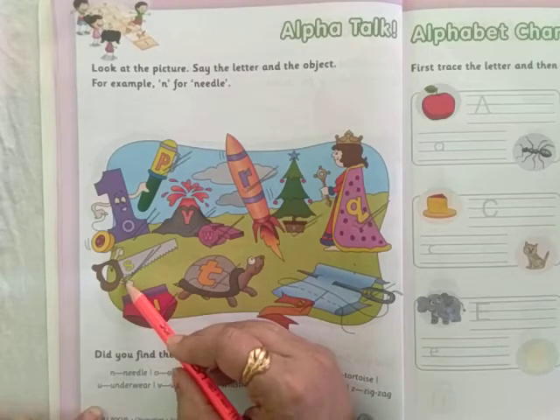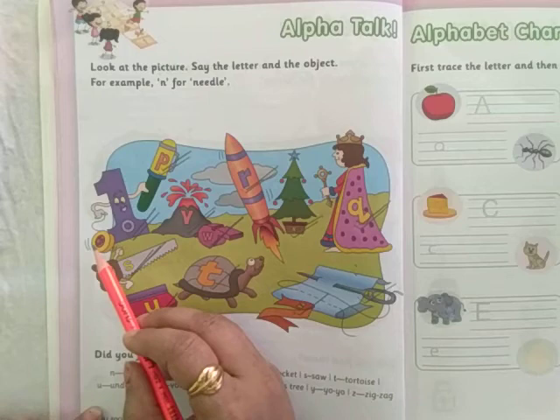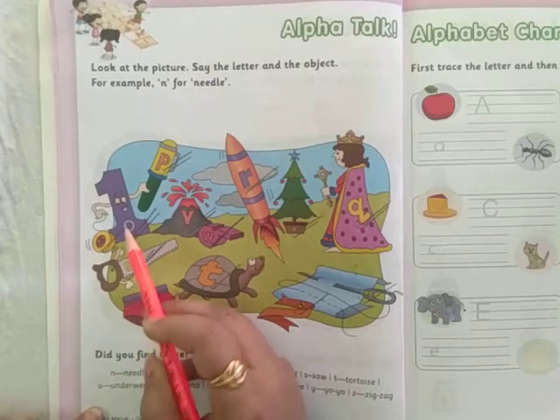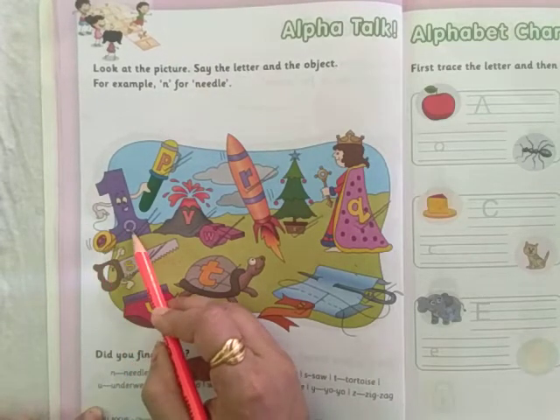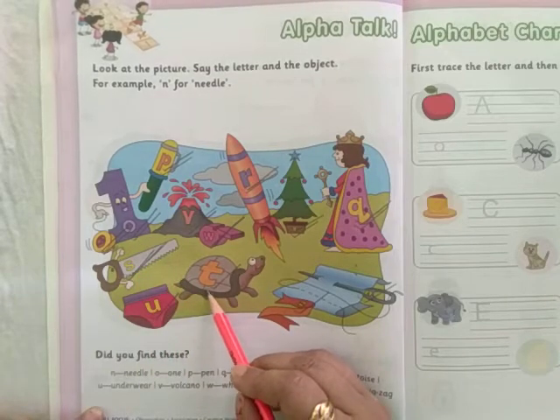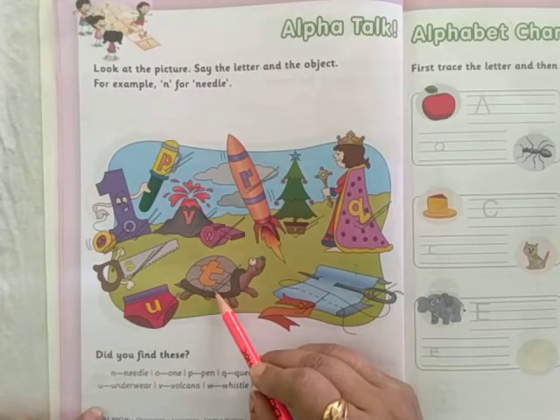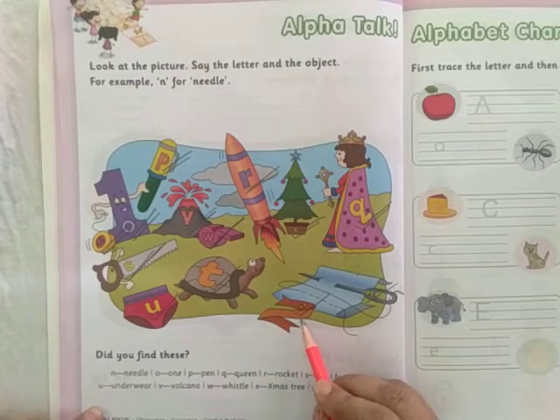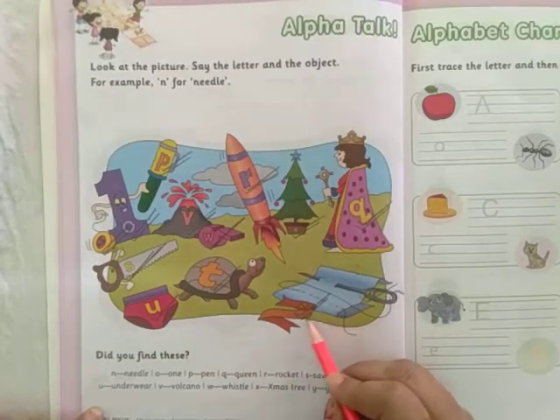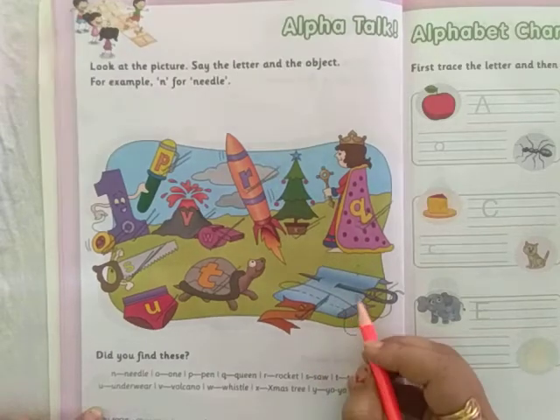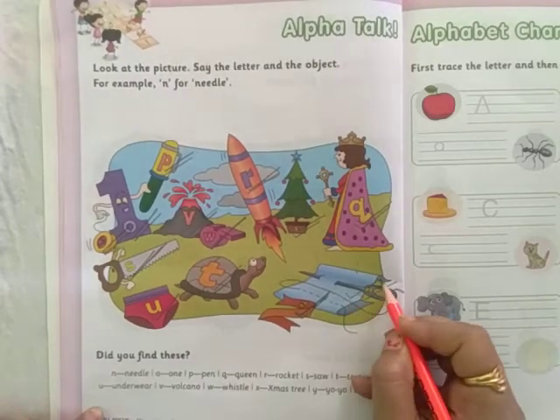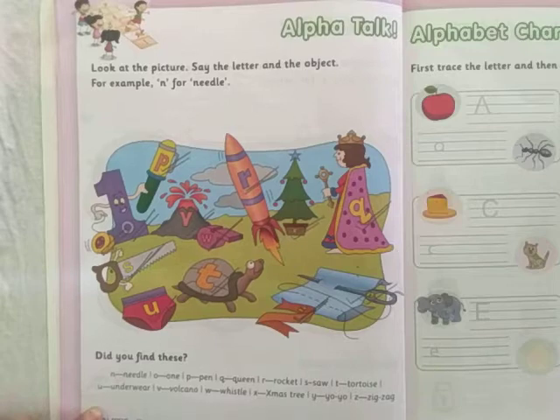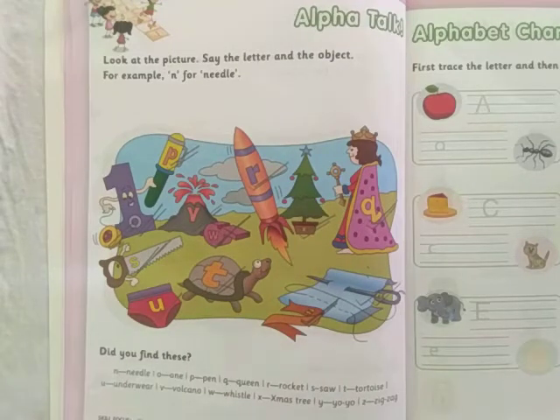Saw. Yo-yo. Tortoise. Zigzag. Needle. Okay, students, so how did you see that how madam has practiced all the first letter of the words?